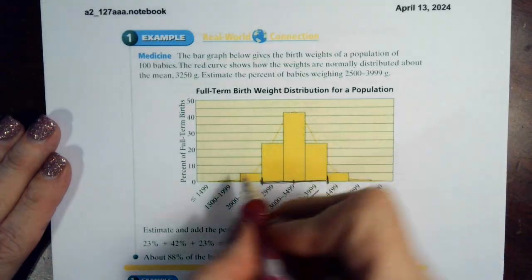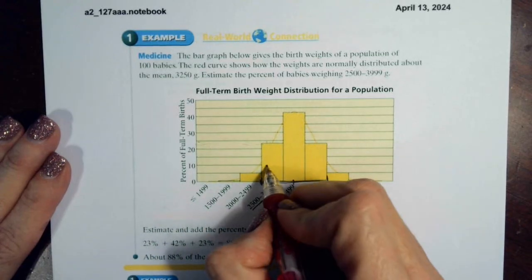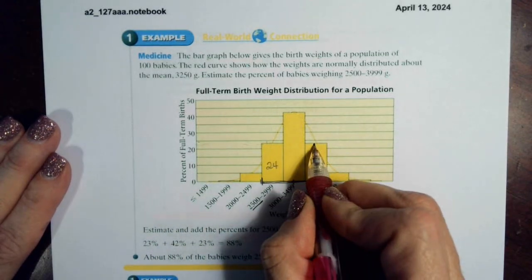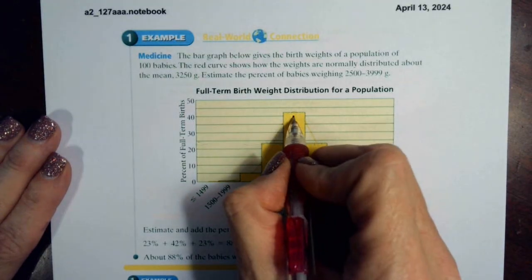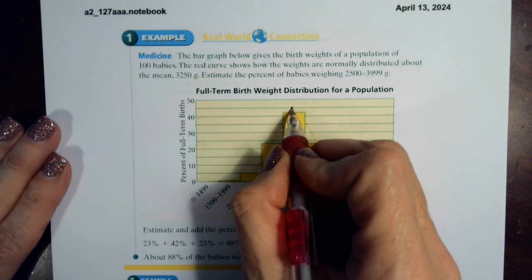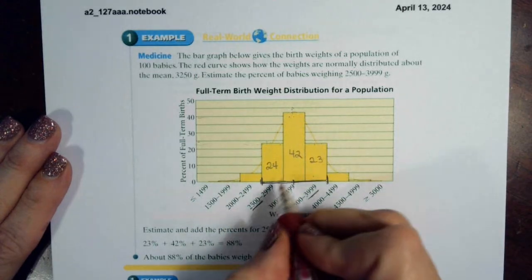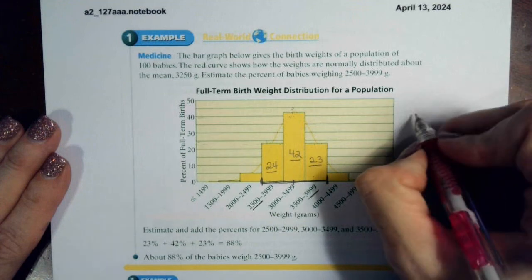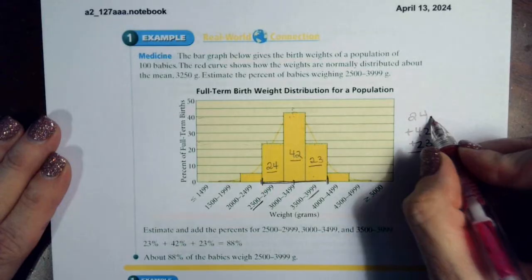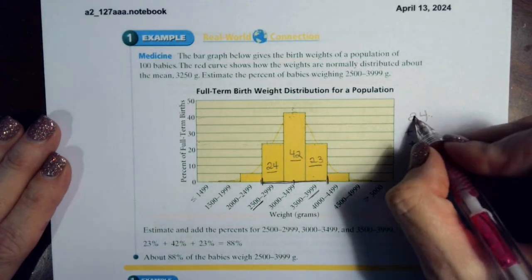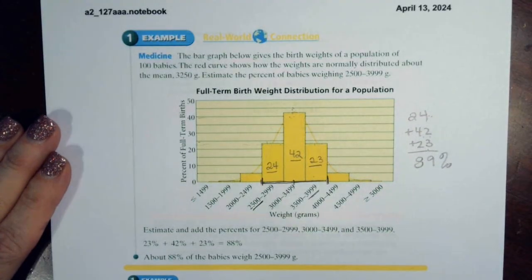So we are looking at this number, which is approximately, this would be 25, so maybe 24. And then this one looks like maybe it's a little bit less than that, so maybe 23. And then this goes past 40, but it doesn't look like it's quite halfway between 40 and 45, so I would go with 42. So I've got 24 plus 42 plus 23. And then that is going to give me 4 plus 2 is 6, plus 3 is 9, 2 plus 4 is 6, plus 2 is 8. So that gives me 89%.